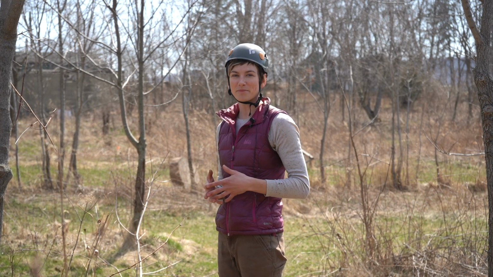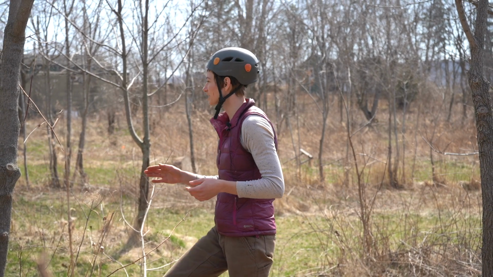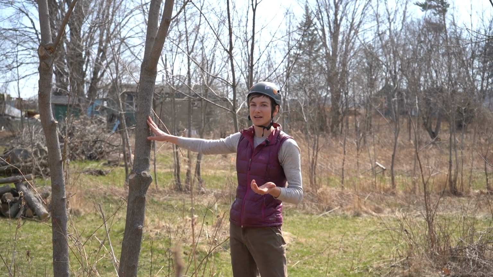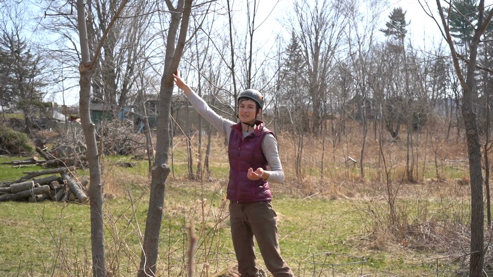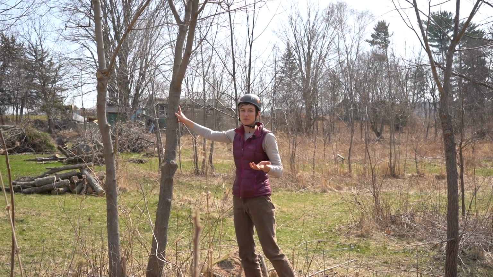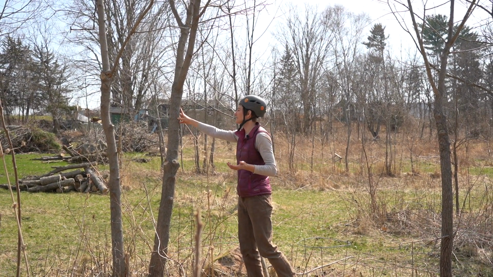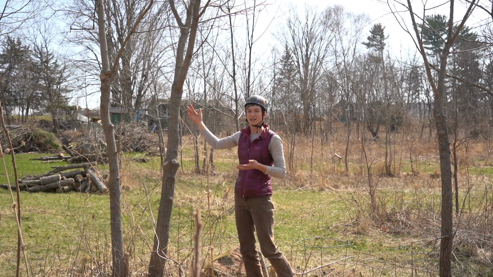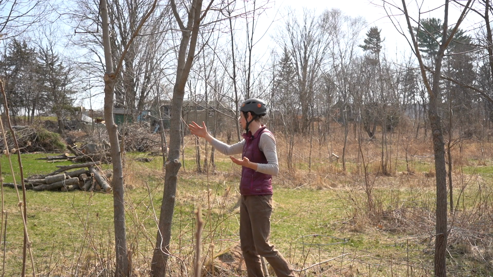The next pruning demo we're going to show is this tree here. What we'll be doing is a reduction cut off of this limb, and the reason we'll be doing that is because of its branch aspect ratio to the main trunk is getting pretty large.